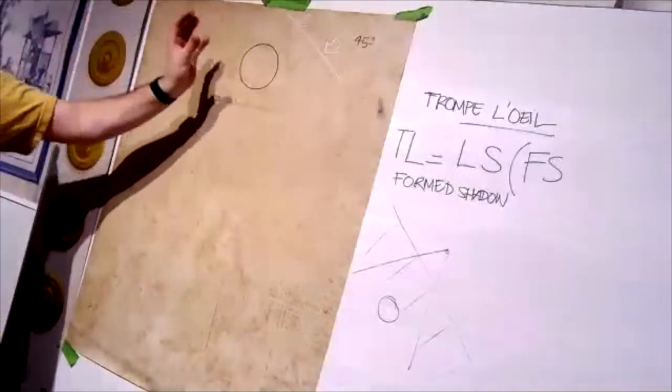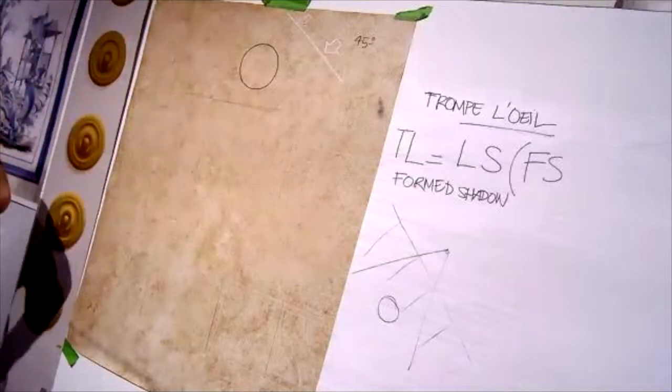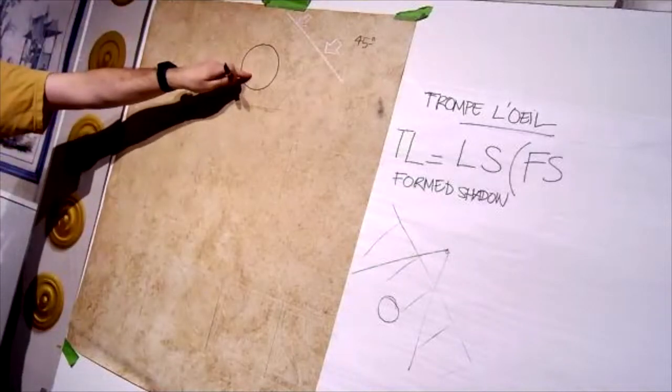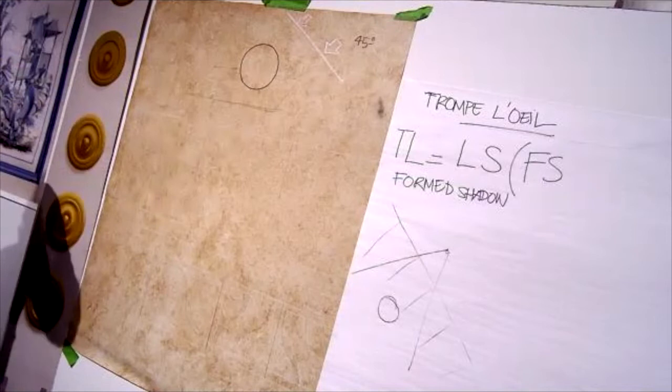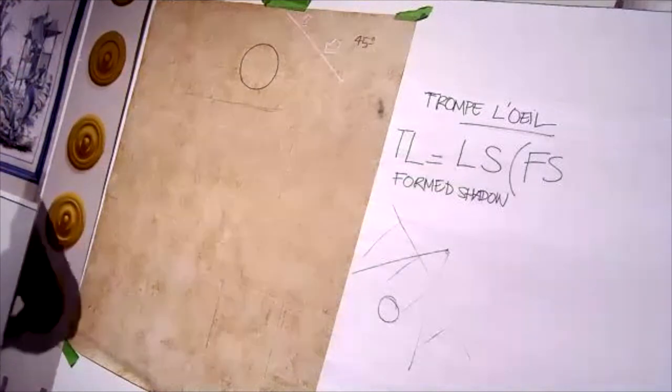Some people refer to it as the shade. I'd rather call it what it is. So that's all the shadow that's on the object itself. When I say object, this is the object. A molding would be an object, a vase would be an object. So I'm using a terminology.